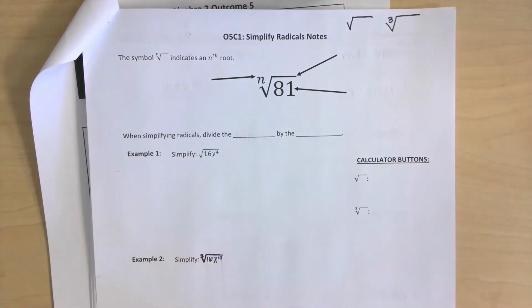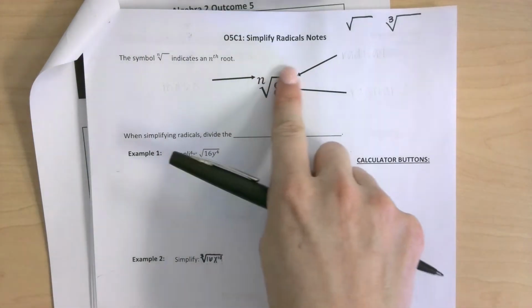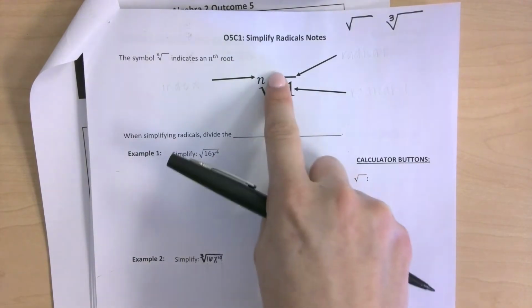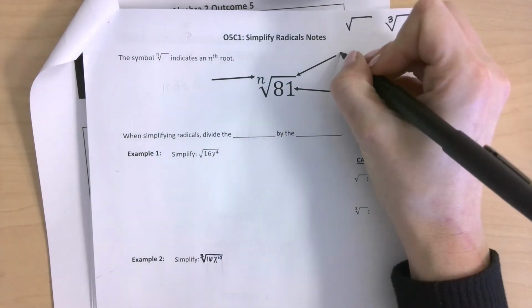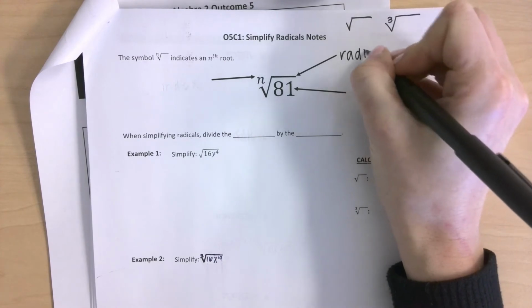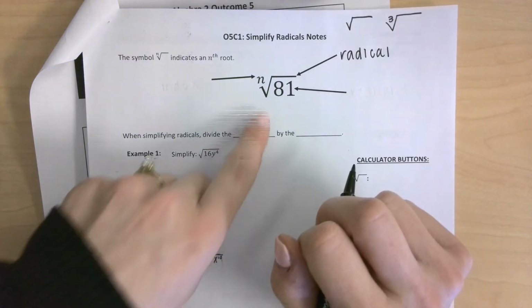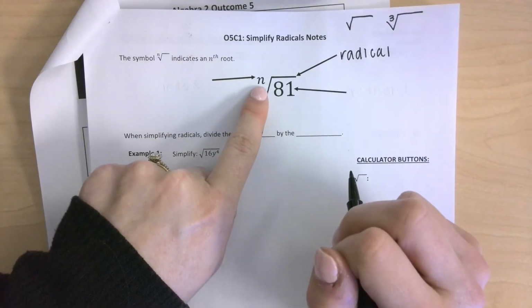Before we jump into some examples, I want to make sure that we're all on the same page as far as vocab goes. So here we have an example of a radical. You'll notice that we have that symbol here, and that symbol is called the radical. There's two pieces that every radical has. It's going to have a number on the outside, which we're using as n.